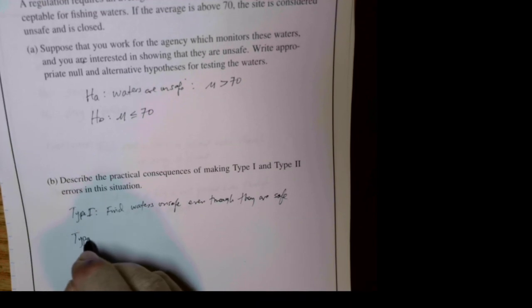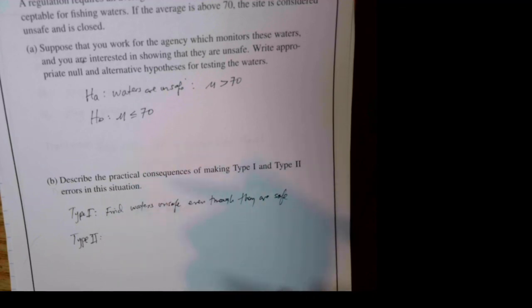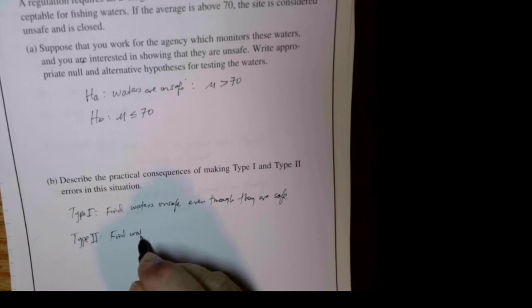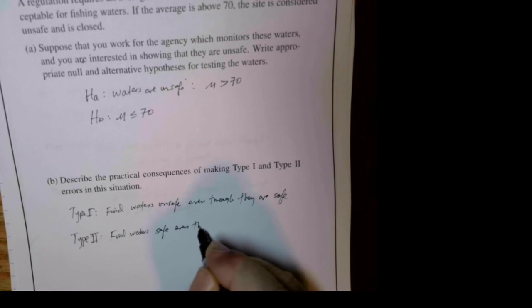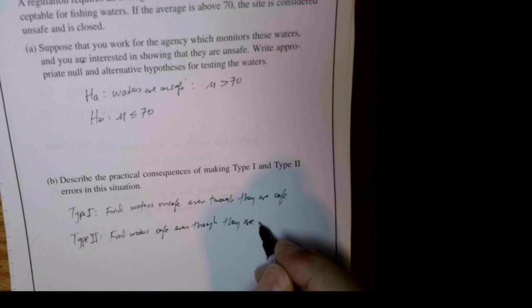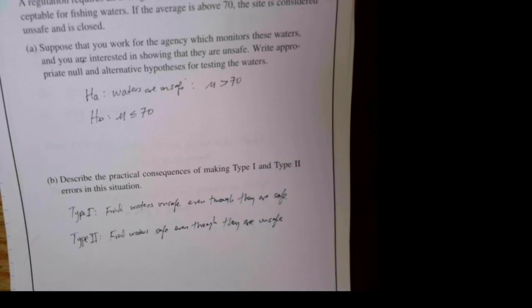And the type 2 error would just be the other sort of thing. Right? The type 2 error is to accept the H0 even though it's false, so we would find the waters safe even though they are unsafe. And that's about all.